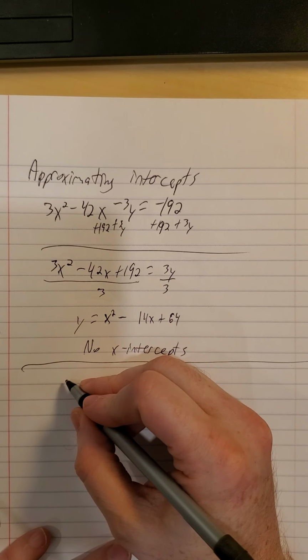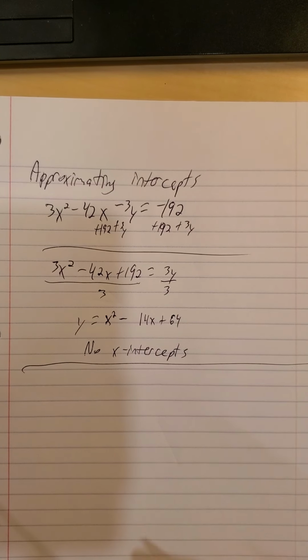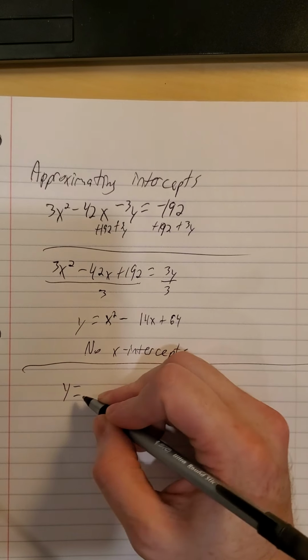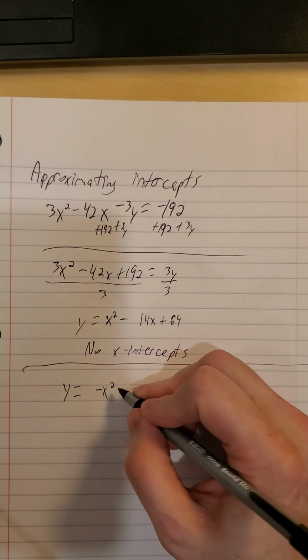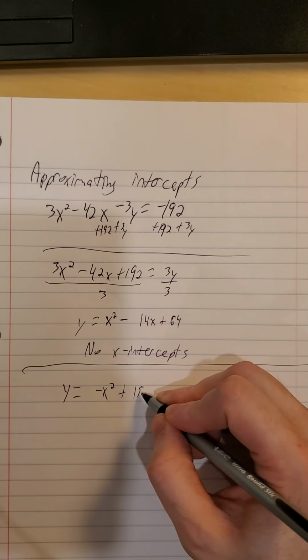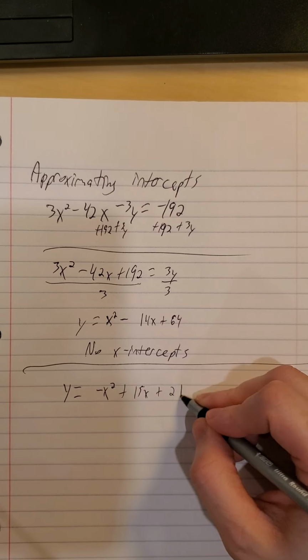So another one we can check out where we will have some intercepts. And again, we'll see later on how to do these algebraically. We'll try out y is, let's say, opposite of x squared plus 15x plus 21.